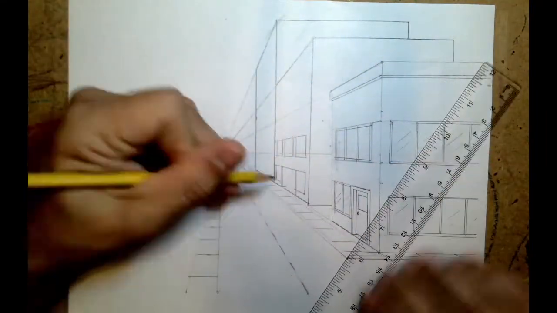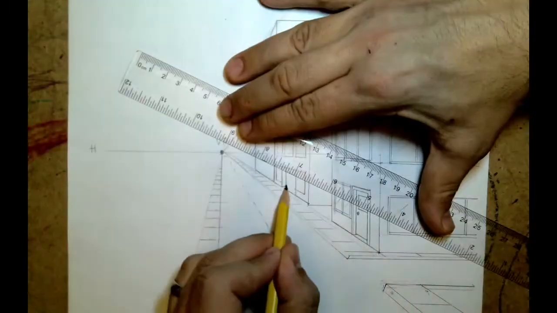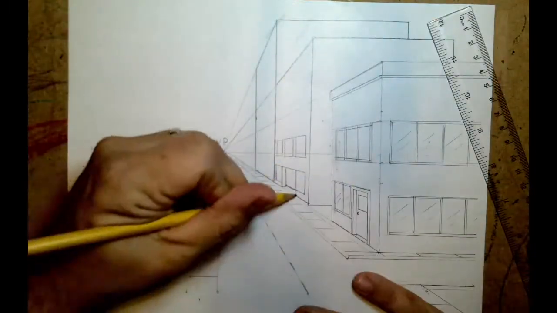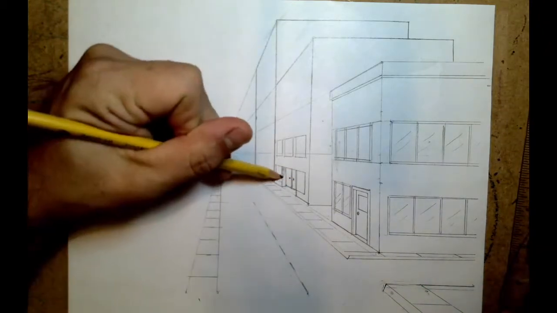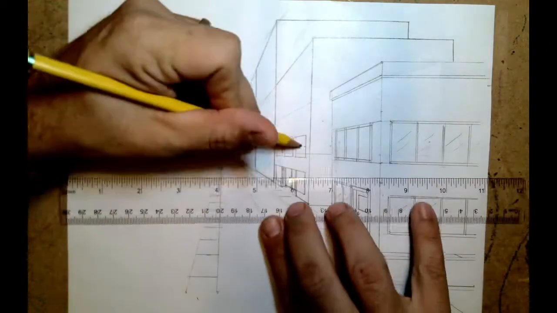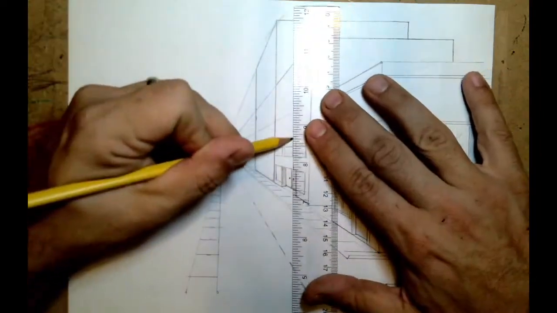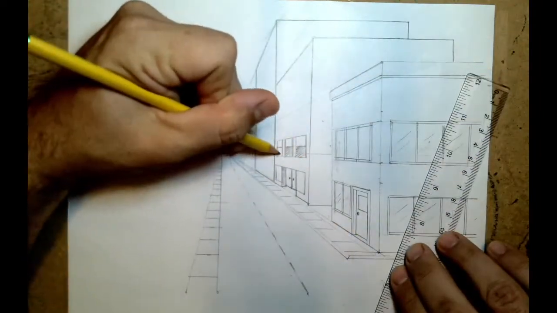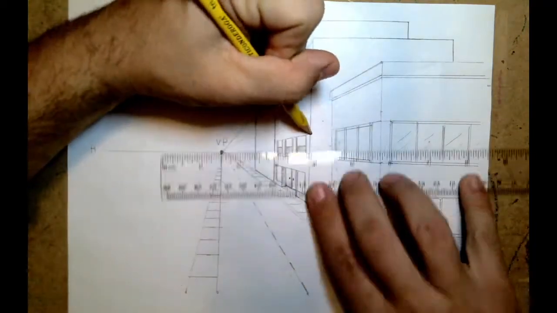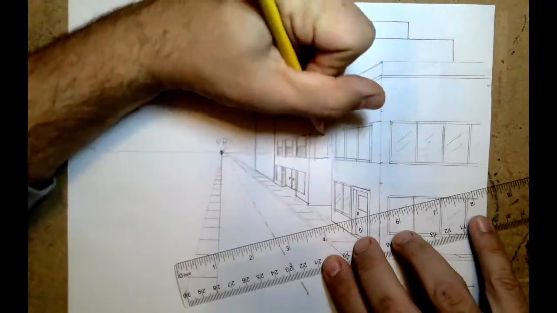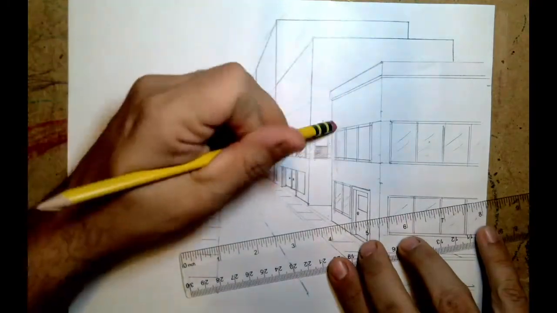Hope you enjoy this and get something out of it. Follow along, try your own buildings, try your own layouts, but see if you can get that sense of three-dimensional space. Adding details will get more impressive the more time you take, and also maybe even researching some buildings as examples to help you describe certain details you want.